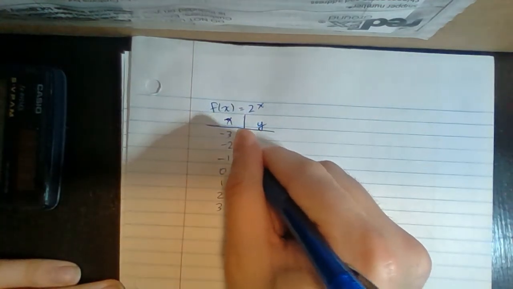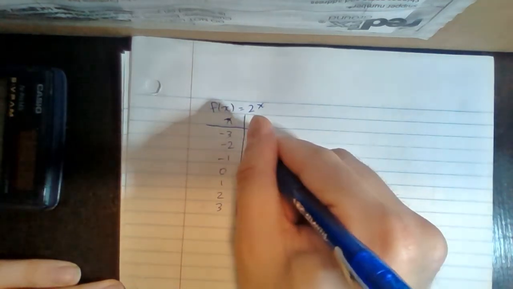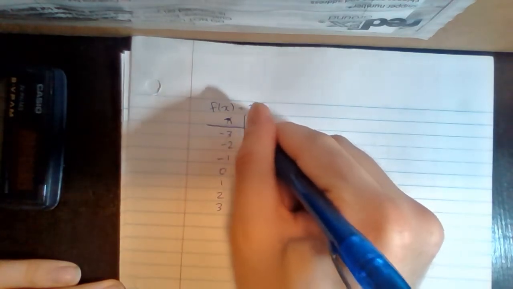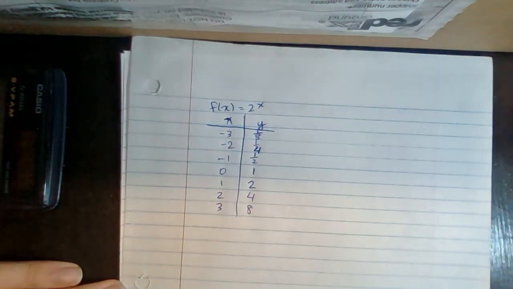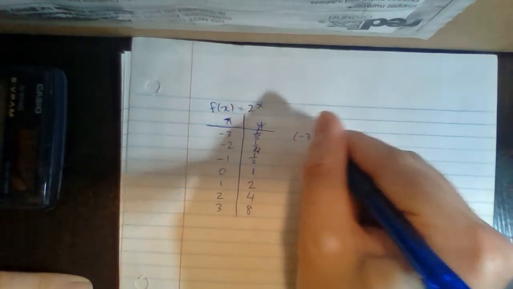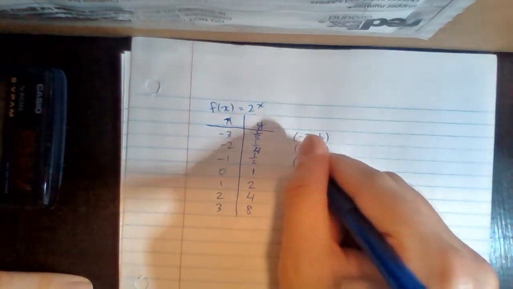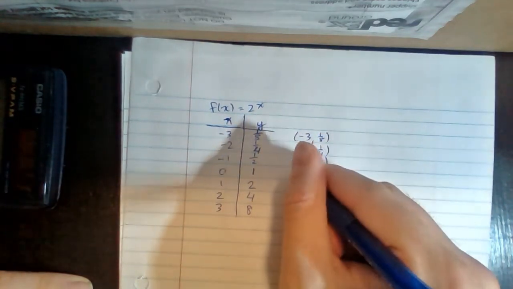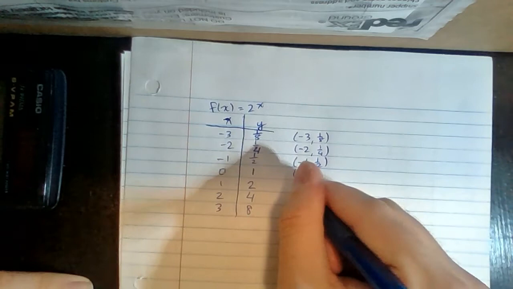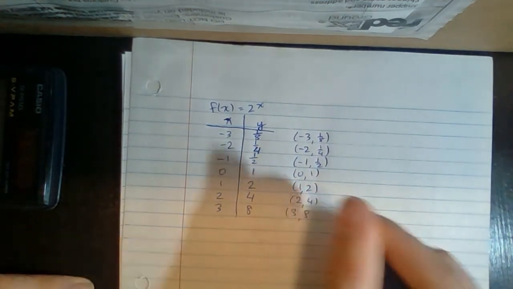2 to the negative 1 is a half. Negative 2, we get a quarter. And 2 to the negative 3, we get an eighth. So we get negative 3, 1 over 8. Negative 2, 1 over 4. Negative 1, 1 half. 0, 1. 1, 2. 2, 4. 3, 8.